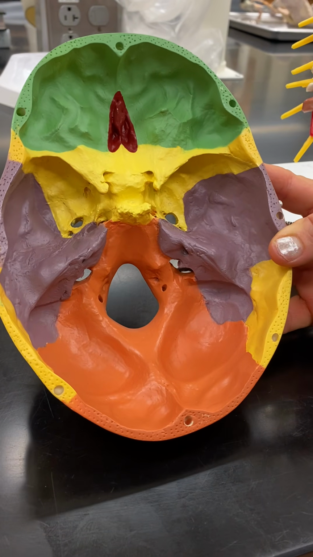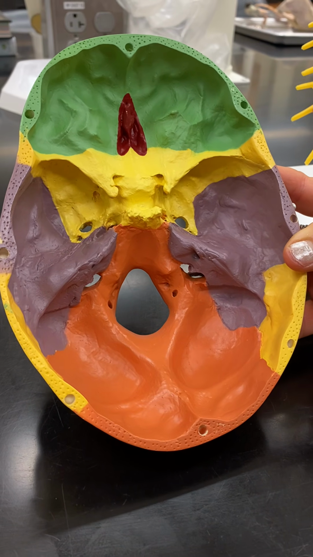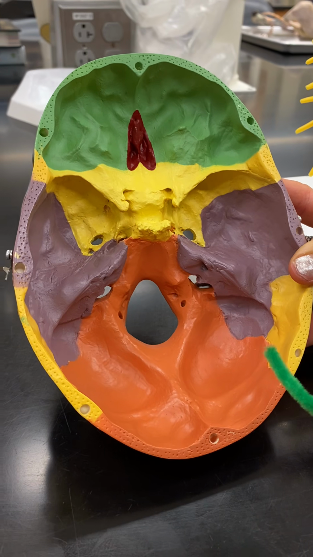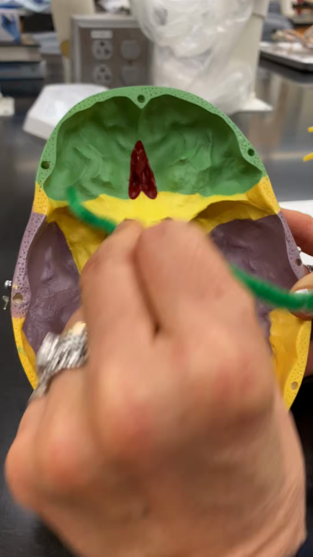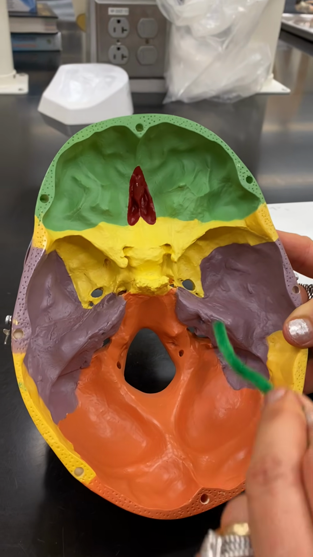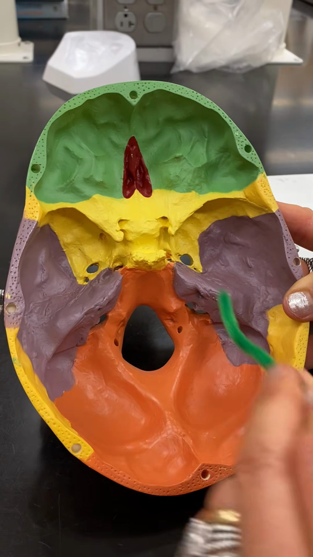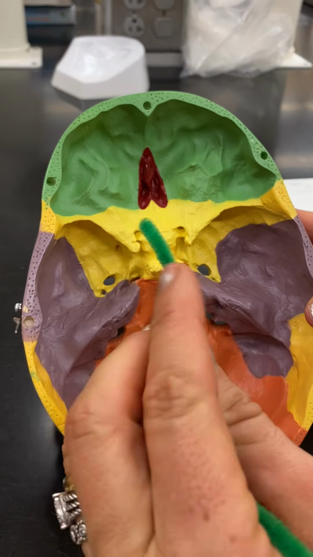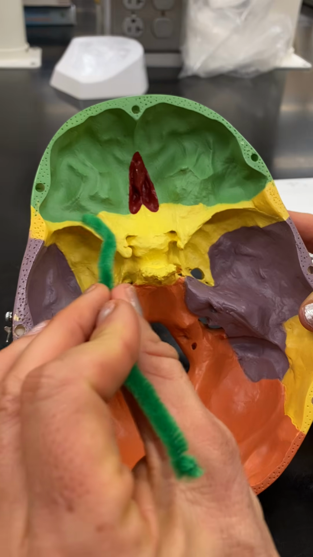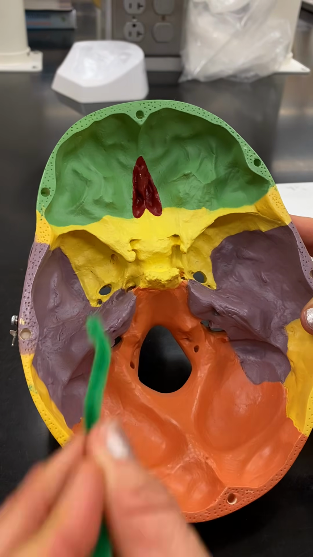Okay, so this is the second video of the skull series. This is the same skull, but I've actually just taken off the calvaria. So now you can see the cranial fossa, and this is where the brain would sit. Within the skull, this is the cranial cavity.